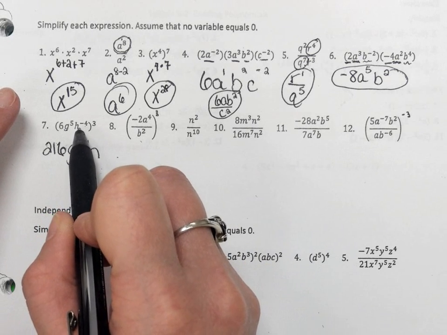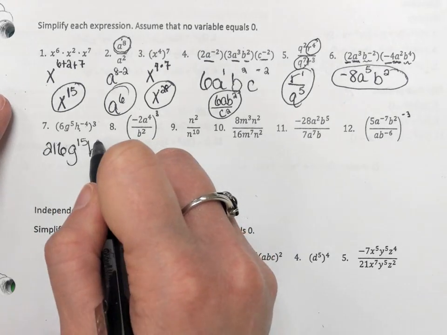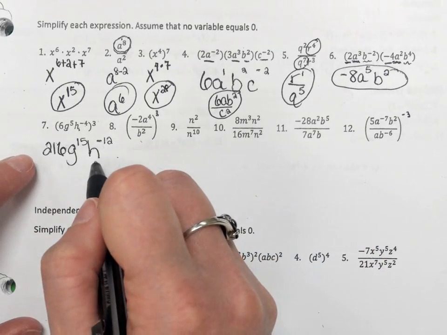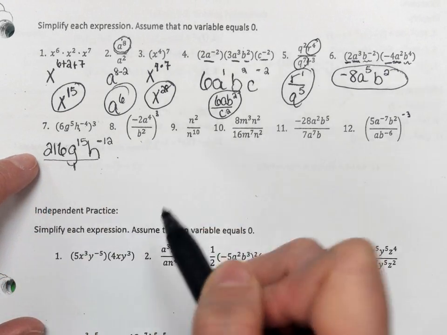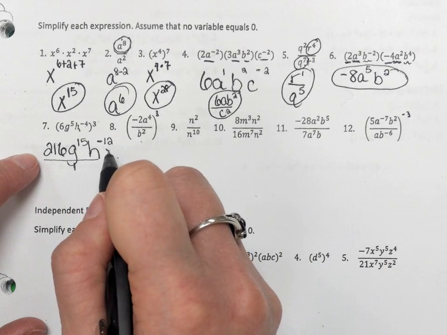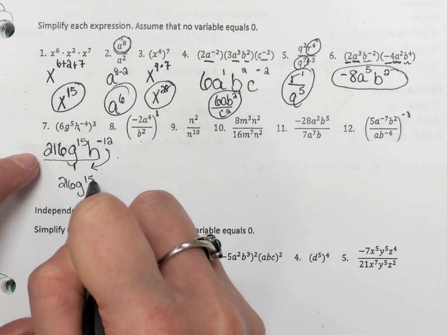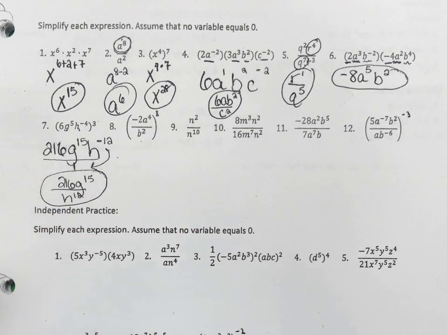All right, how many H's do I have? One. So what do I do? Negative 4 times 3. Negative 4 times 3 is? Negative 12. What's wrong with that? I can't finish yet, though. Got a negative. This is all over 1, right? To make any number a fraction, you put it over 1, and this little h right here is going to go down to the bottom. So it'll be 216 over g to the 15 over h to the 12. Yep.